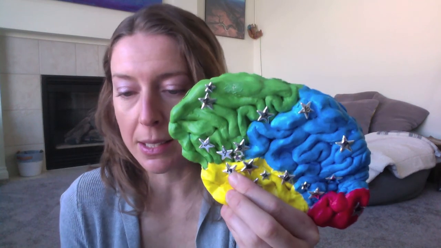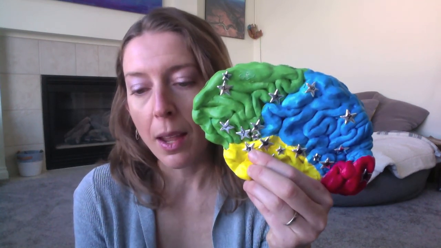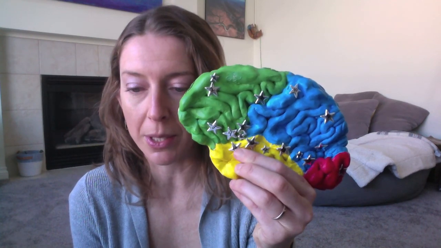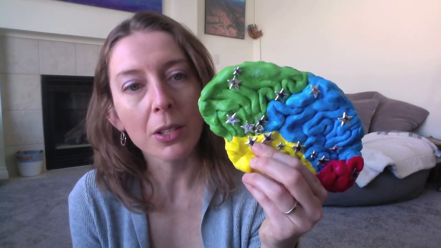And then number 19 is the very last star I have to point out on my little brain map, and it is here. This is the temporal operculum, and this contains Heschl's gyrus, as we talked about earlier. So it's the primary auditory complex.